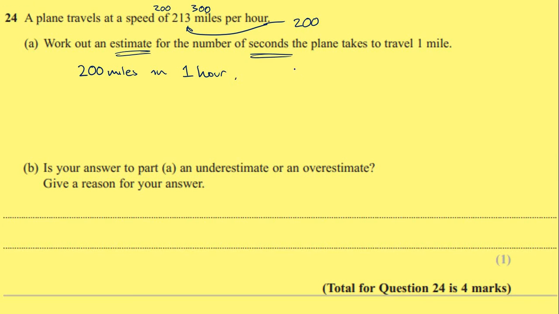But I really want to talk about seconds as much as I possibly can. So how many seconds are in an hour? Well, there are 60 seconds in a minute, and there are 60 minutes in an hour. Well, 6 times 6, 36. 2 zeros on the end. So there are actually 3,600 seconds in an hour. You can count them if you want. 3,600 seconds in an hour. So 200 miles still takes 1 hour, but it also takes 3,600 seconds. They're exactly the same value.